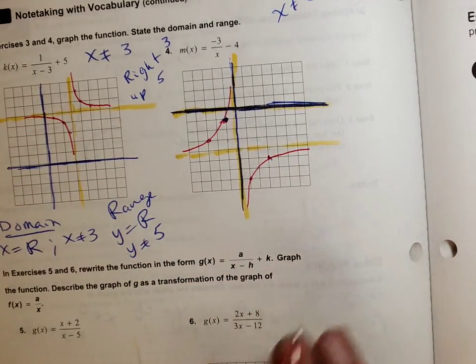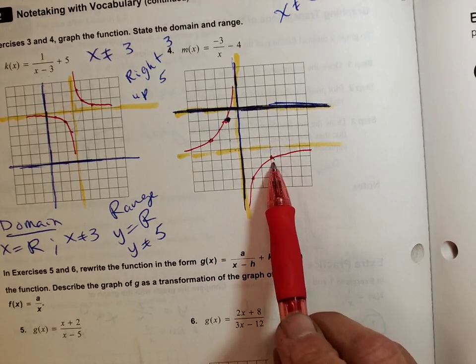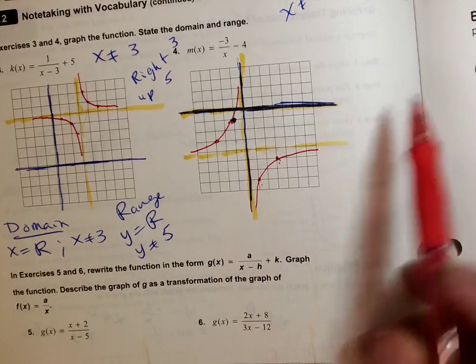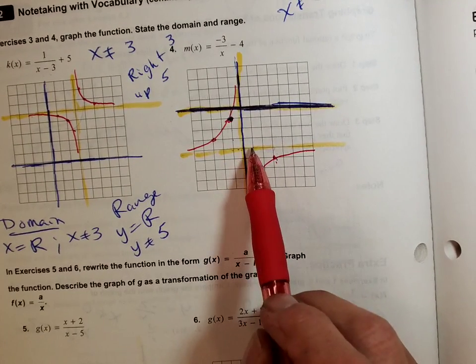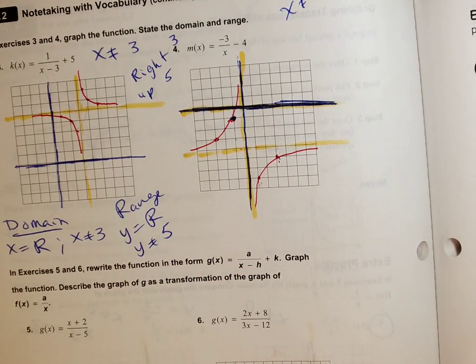Okay, so what I did is I only needed 2 points because I knew the shape. 3, negative 1, 1, negative 3. And then I can draw it in. How about a negative 1, 3 or a negative 3, 1? Really only need 2 points because I know what the graph looks like, right?